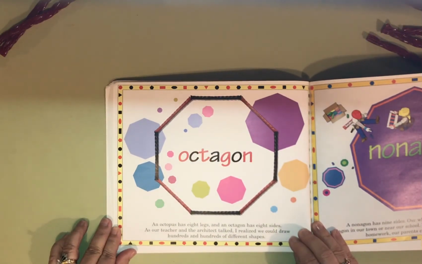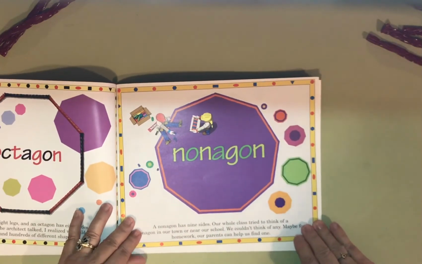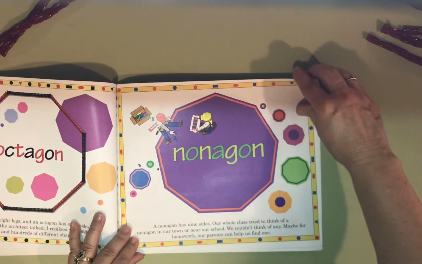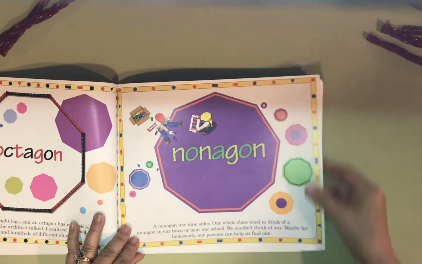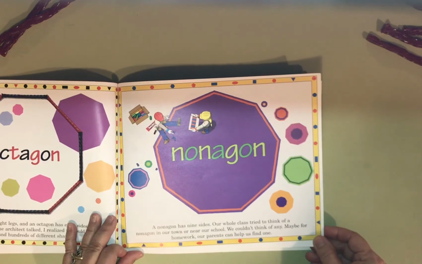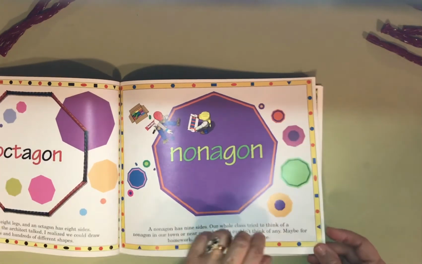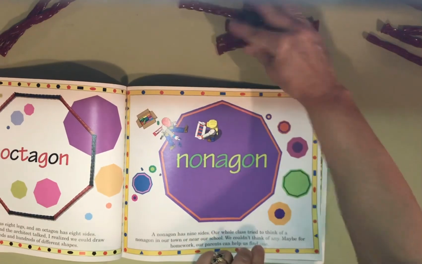As our teacher and the architect talked, I realized we could draw hundreds and hundreds of different shapes. A nonagon has 9 sides. A whole class tried to think of a nonagon in our town or near our school. We couldn't think of any. Maybe for homework our parents can help us find one. We can always make one out of licorice.